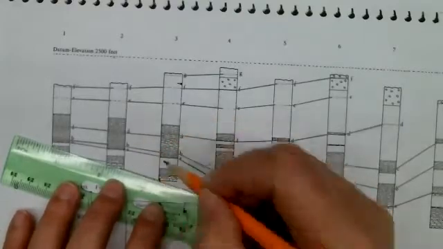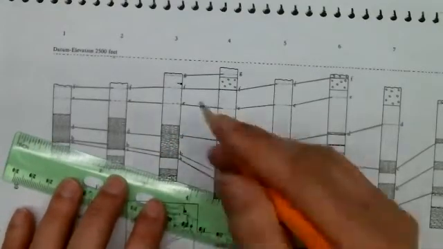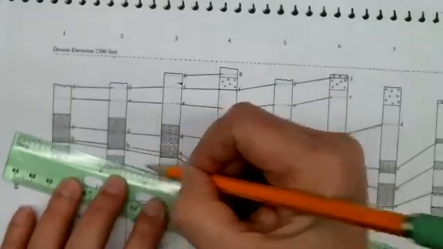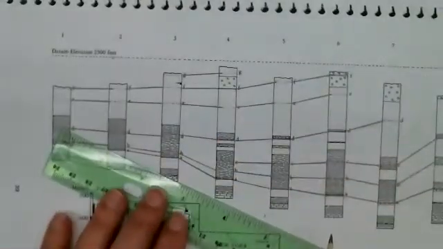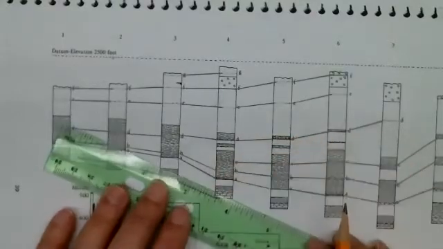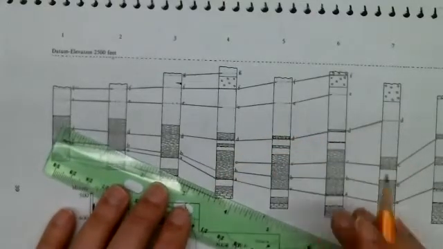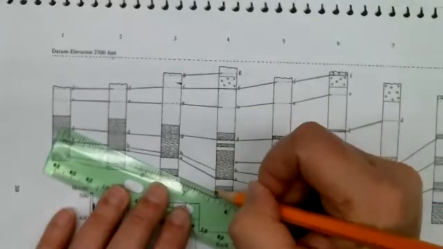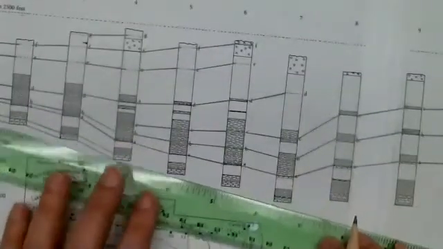You'll have nice, neat work. So you're matching up the limestone, and I'm going to go all the way across, because this limestone would be the oldest material.